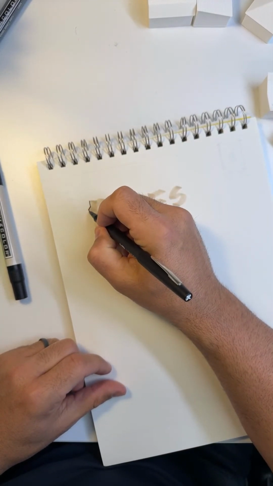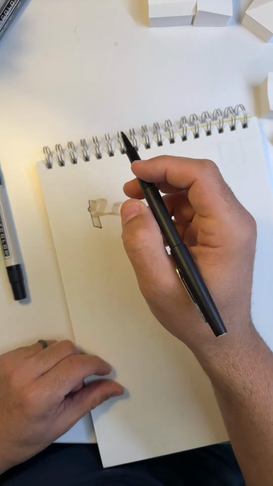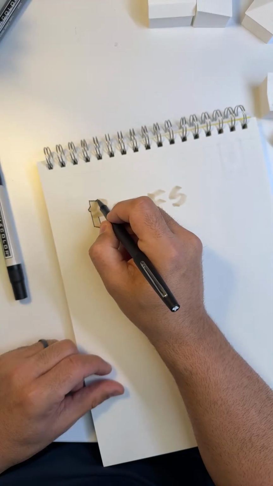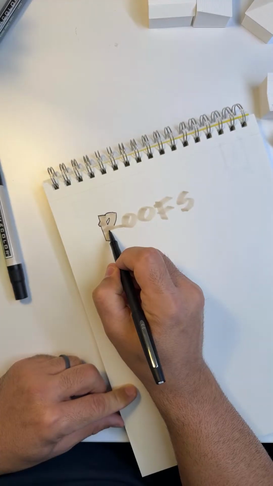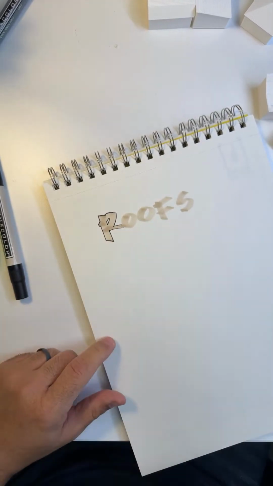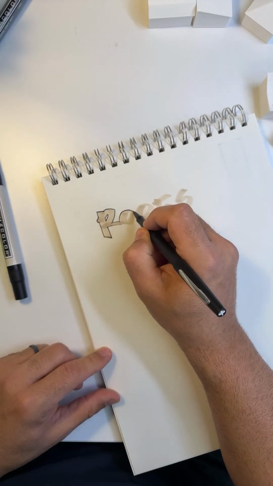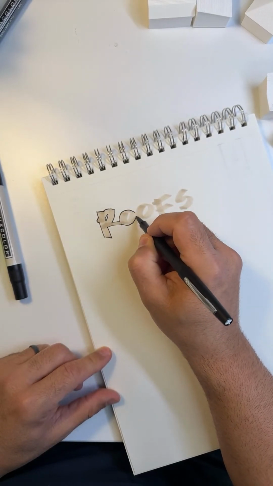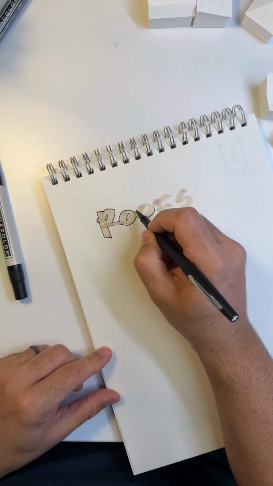This is something I enjoy doing, just as kind of a quick title, especially when I'm getting ready to have to be creative. Just drawing something out with a thicker marker and then coming in, tracing around it.